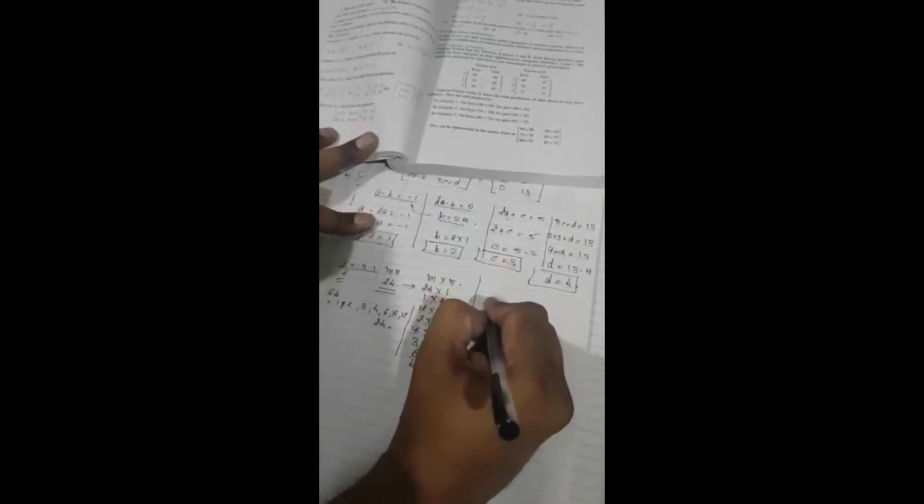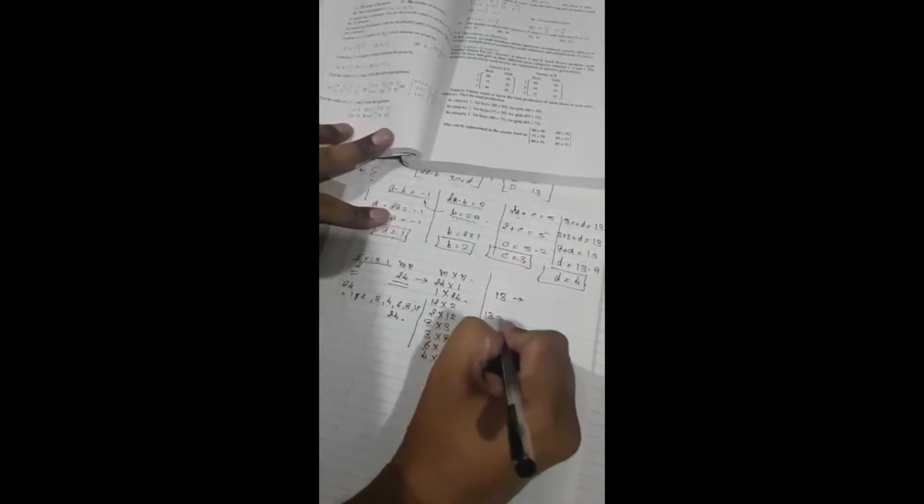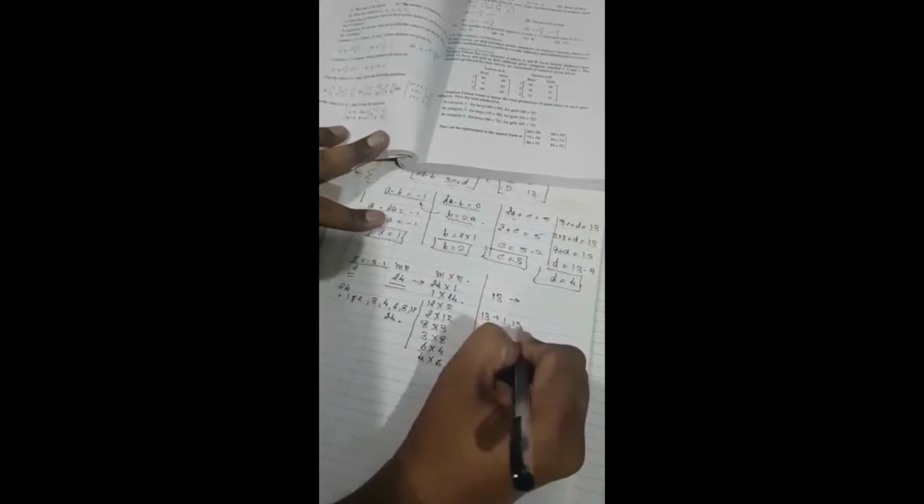Another part is given. The number of elements is 13. How many ways are possible? You know the factors of 13 are what? 1 and 13. So you have only 2 elements, and you can make it like this: 1 cross 13 and 13 cross 1. Understood? So see, in this exercise you have this type of question, equality of ordered pairs.